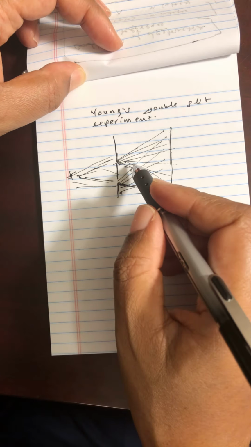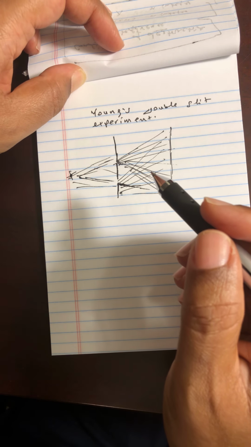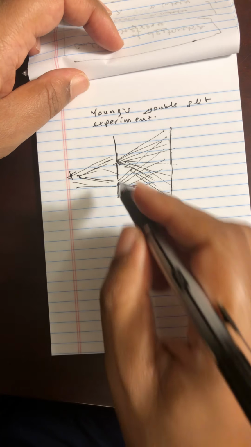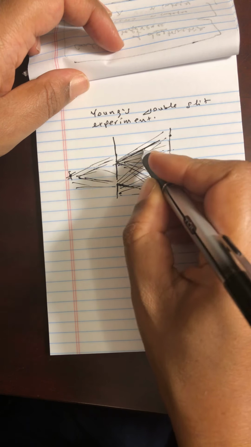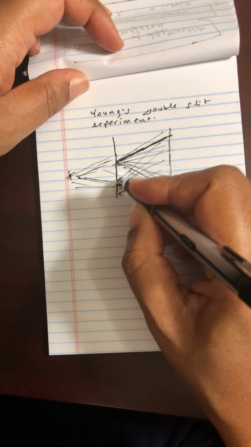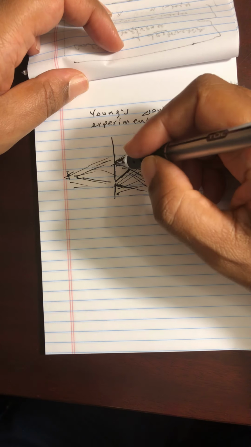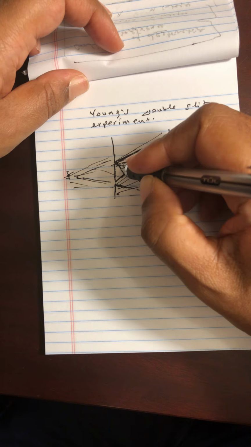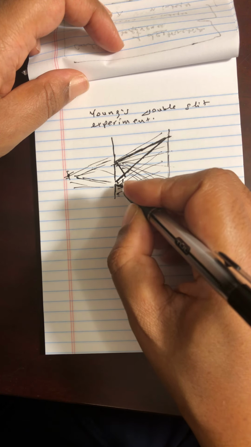So let's see the conditions for destructive and constructive interference. Now let's take this point over here. You've got light coming from here, and let's say we have light coming from here. Let's drop the perpendicular over here. This one over here is the path difference delta.